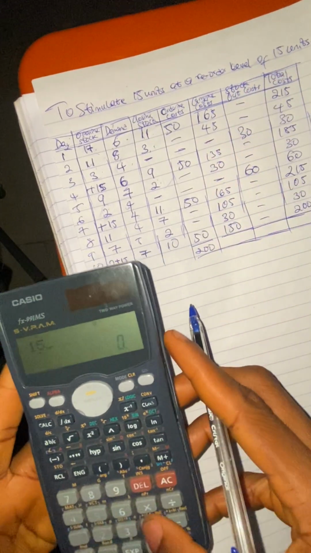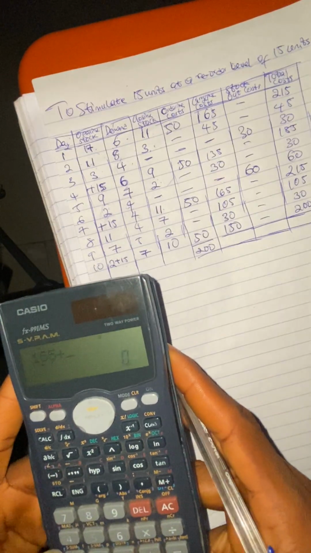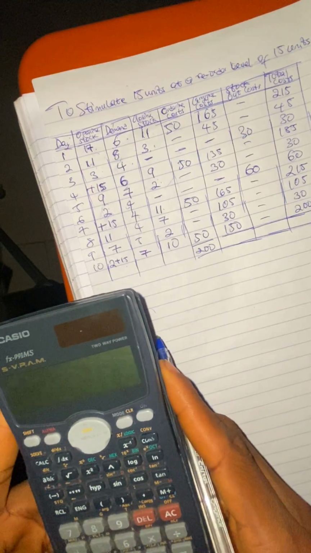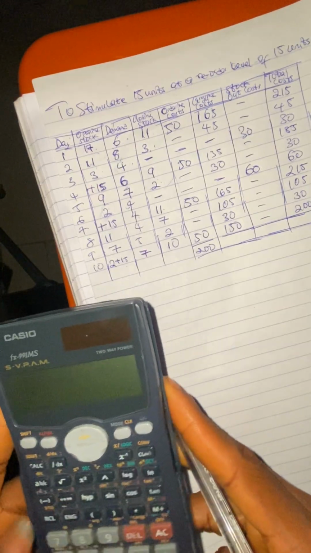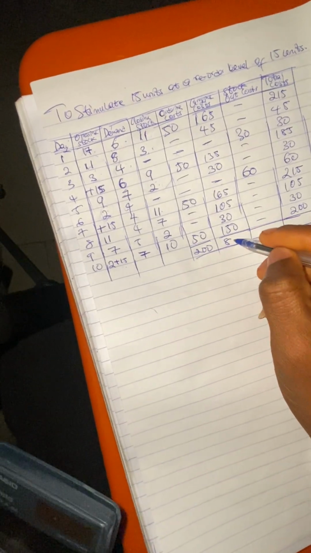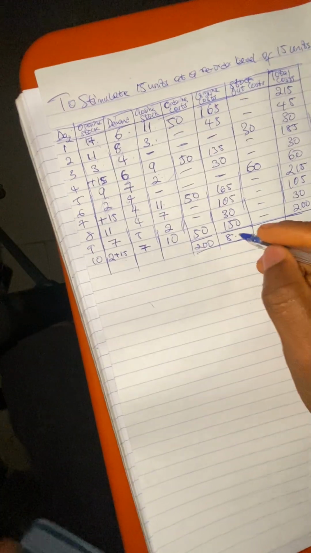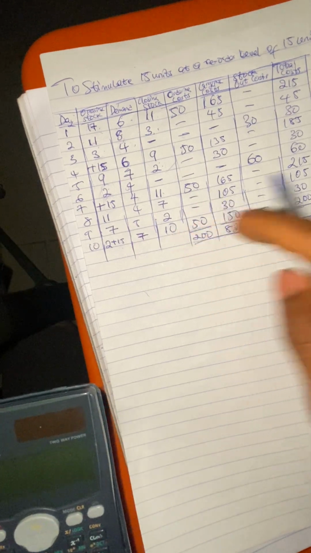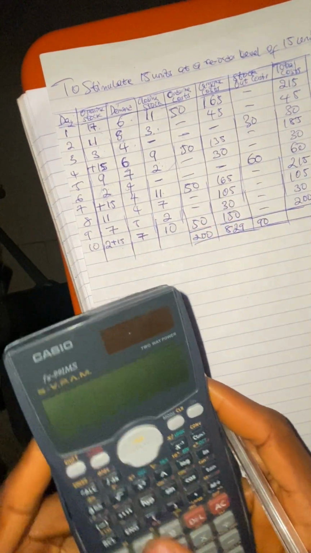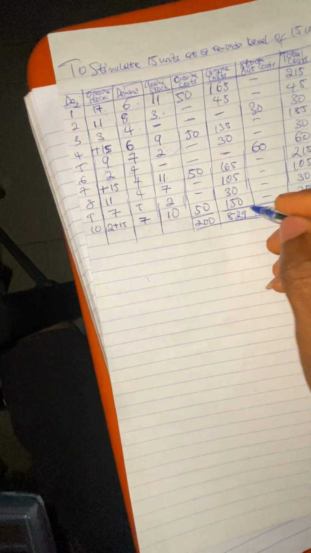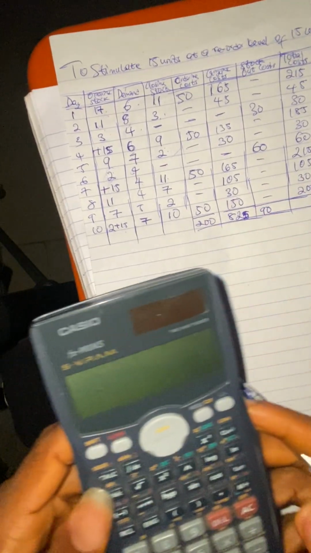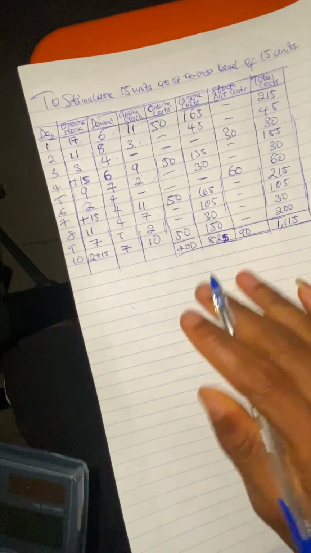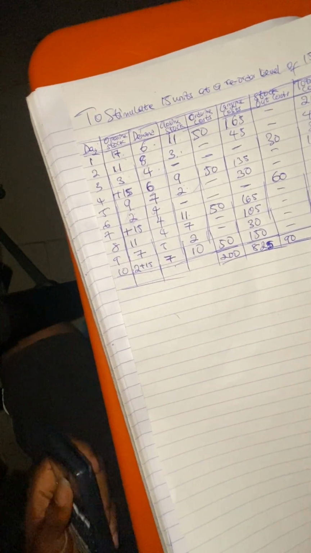So 165 plus 45 plus 135 plus 30 plus 165 plus 105 plus 30 plus 150 gives you 825. Here will be 90. So you can simply add everything here, or you can simply add this. So 200 plus 825 from our calculation, plus 90, will give you 1115. Now, does that make sense? Right?